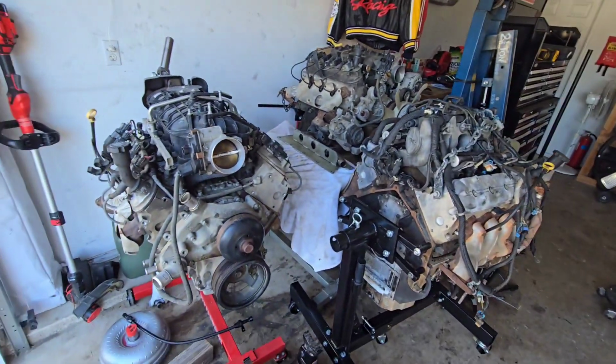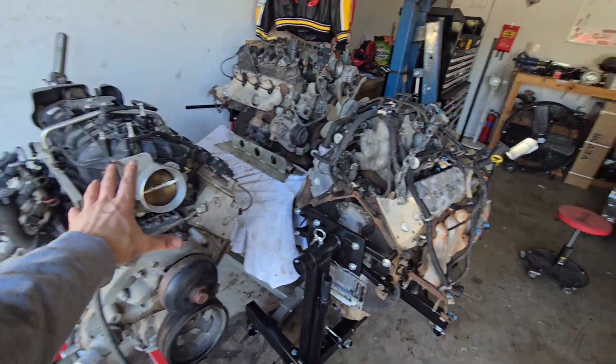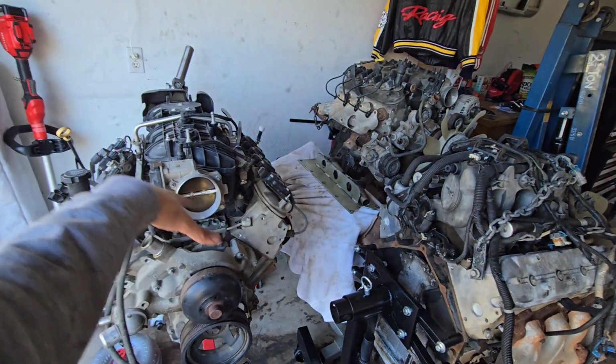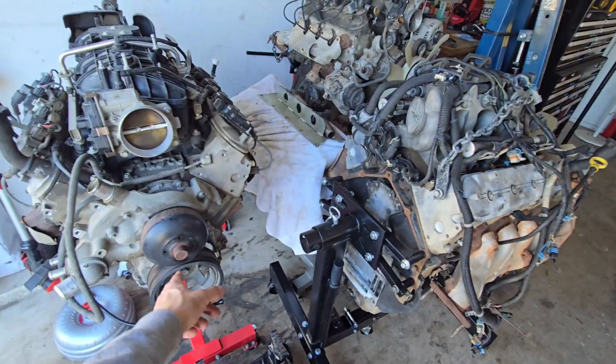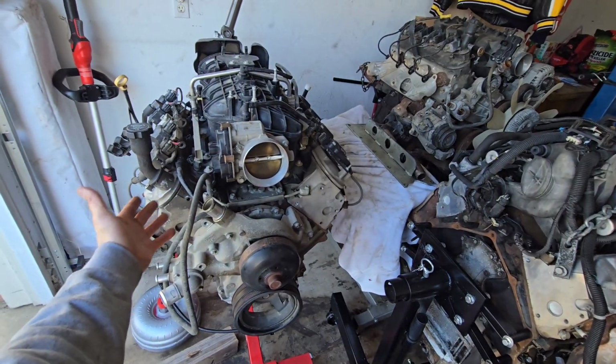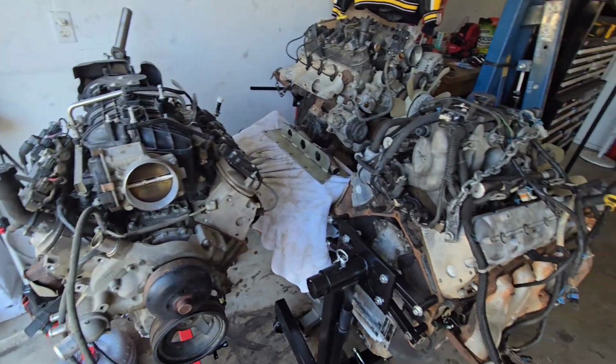But where was I? Yeah, all this cathedral port. You could take this and put it on that. You could take that and put it on this. You can use the crank pulley, you can use the water pump, heads, manifolds, everything.